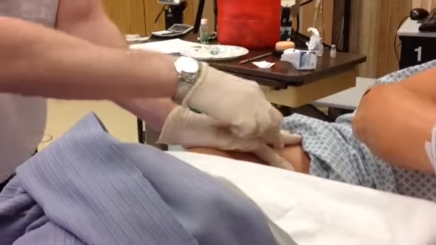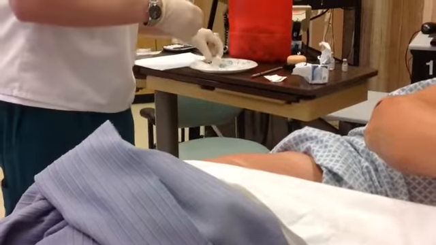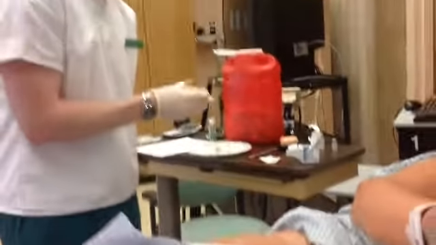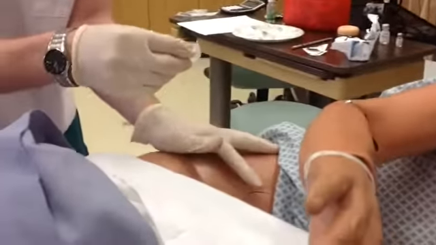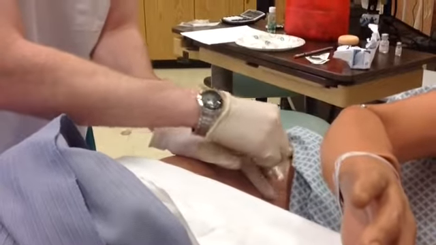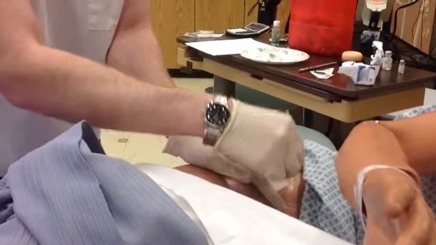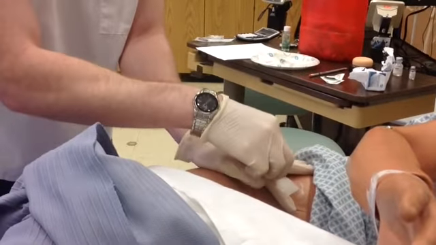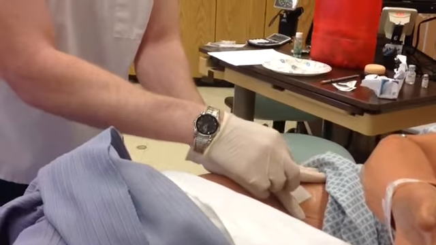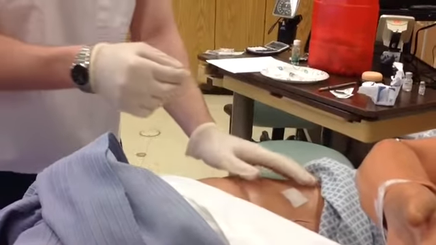So this is going to be my site, so I'm going to give a quick wipe with my alcohol swab, find my site again, and I will leave the alcohol swab here, pointing towards where I need to give my injection.